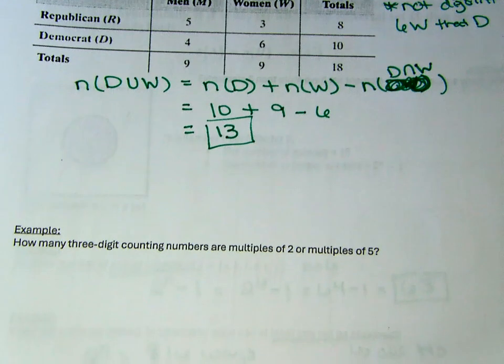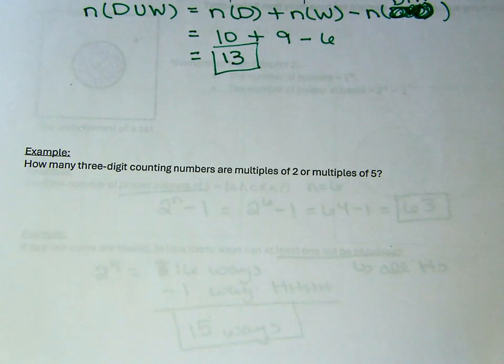All right, let's look at 3-digit counting numbers. It says how many 3-digit counting numbers are multiples of 2 or multiples of 5? It's actually a very similar process to what we just did with our Democrats and our women, because there are some numbers that are both multiples of 2 and multiples of 5, aka those that are multiples of 10. If you're a multiple of 10, you're a multiple of both 2 and 5.